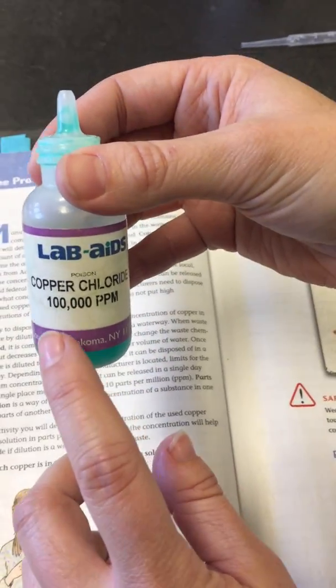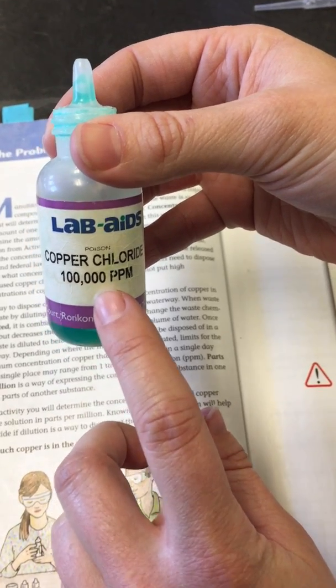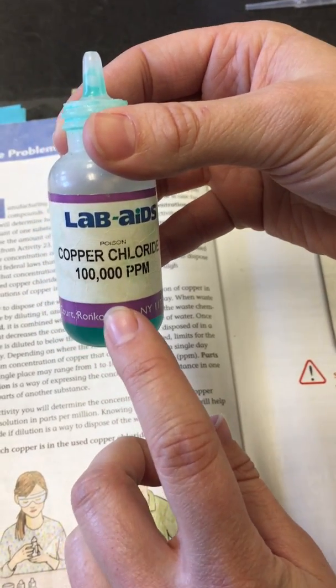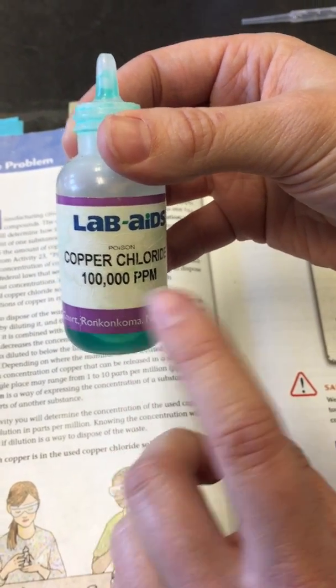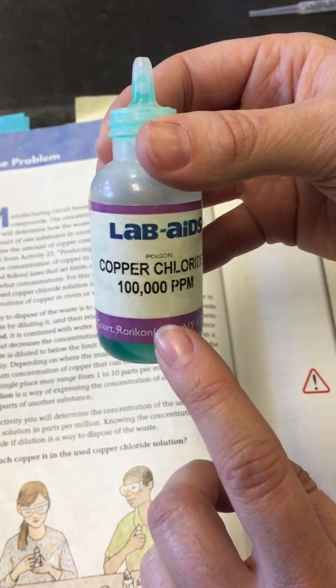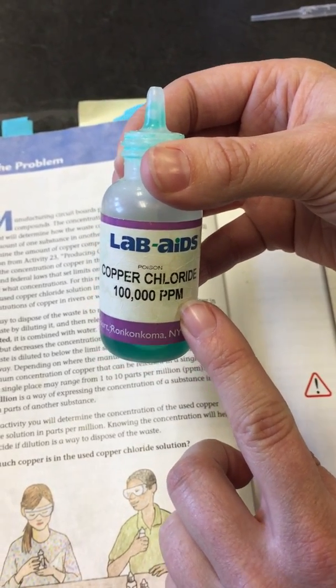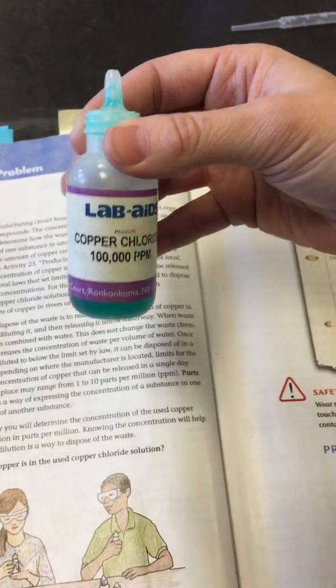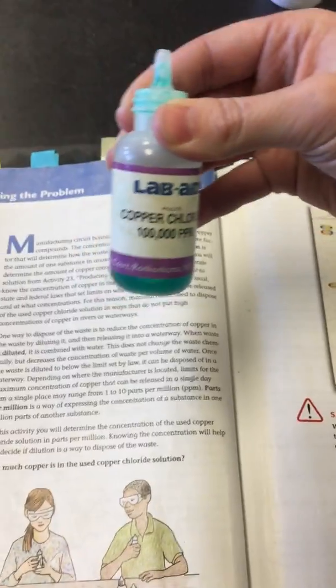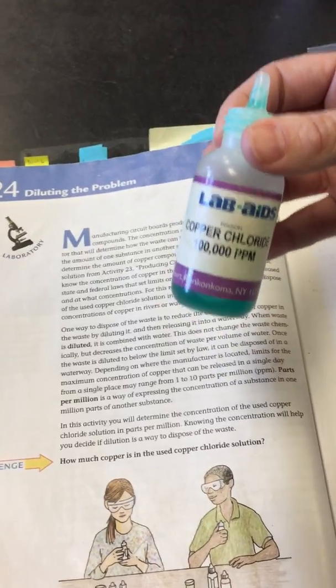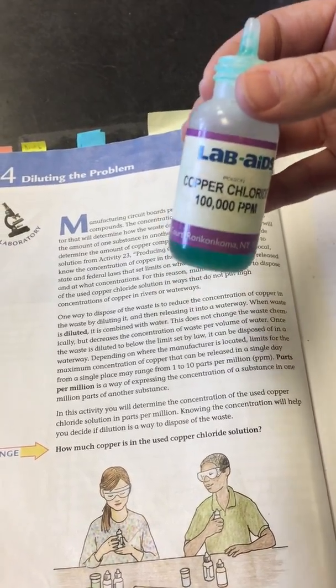So all it means is it's 100,000 over 1 million in fraction form. But instead of writing that large number every time, they abbreviate it with ppm, parts per million. So again, this is very concentrated copper chloride, and we need to try to dilute it to reduce the amount.